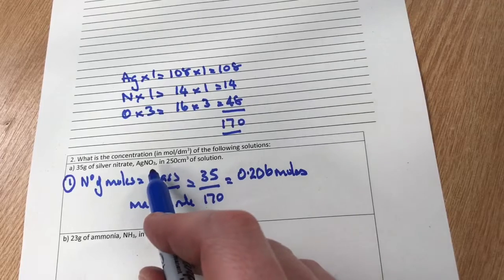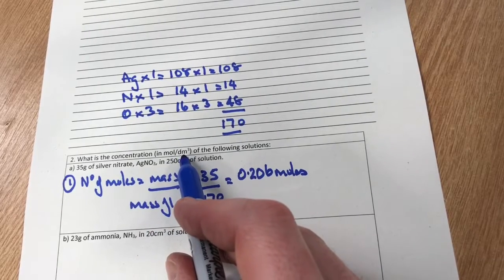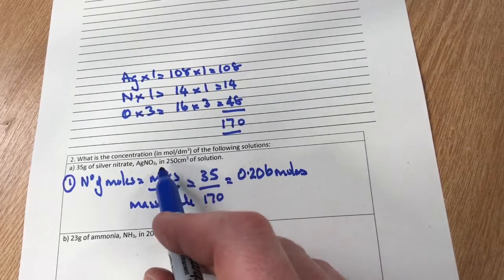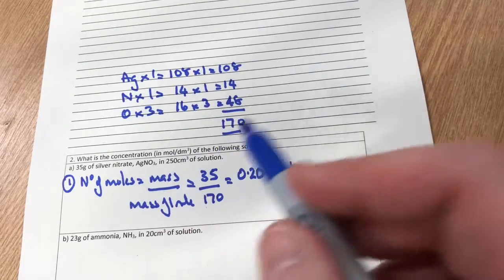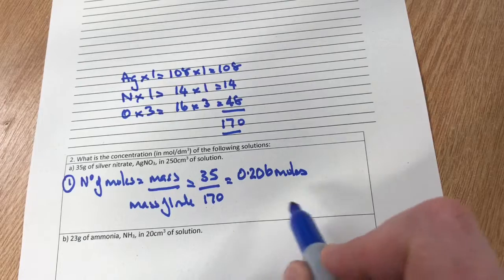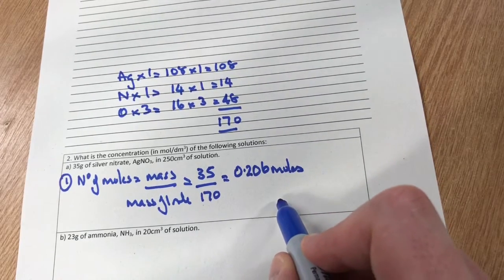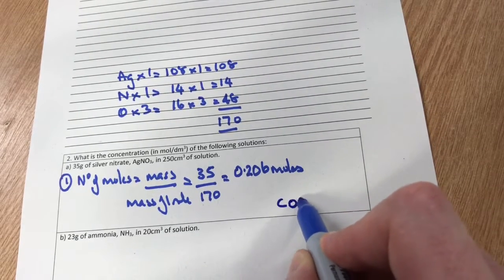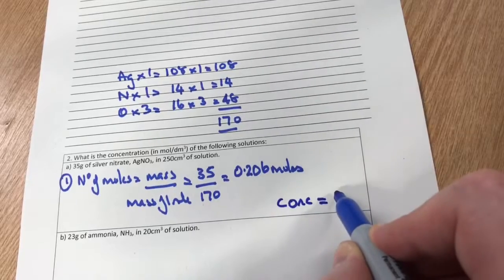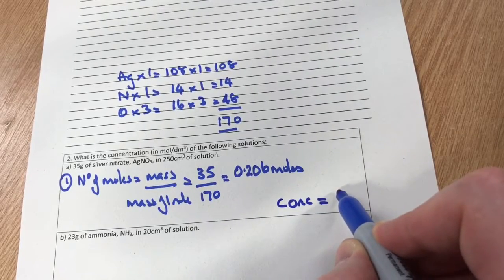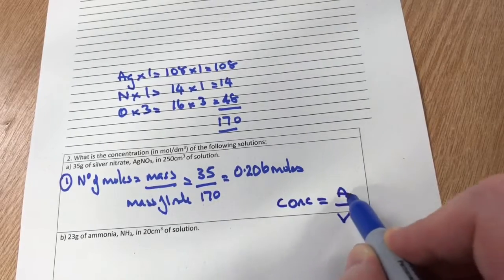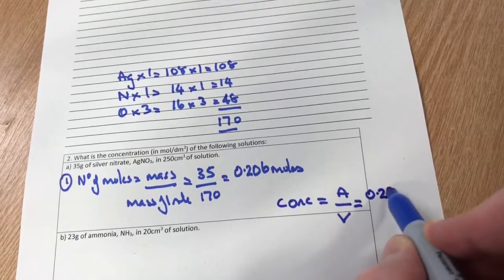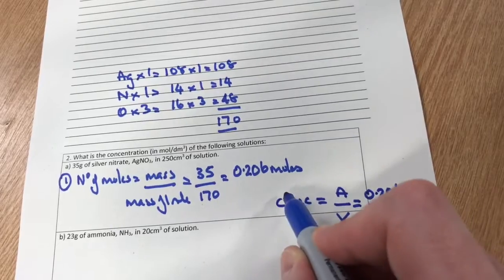Okay, next job then, so we've got the moles. We need to convert this now into a concentration, which means to get it into moles per decimeter cubed. They're given as a volume of 250, so we need to use our concentration as amount divided by volume. So step 2 in this process, we're going for concentration, which I'm going to shorten to conc, is the amount divided by volume. So the amount is now in moles divided by the volume.